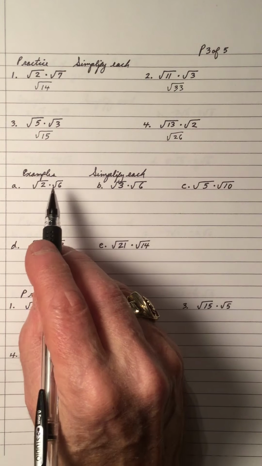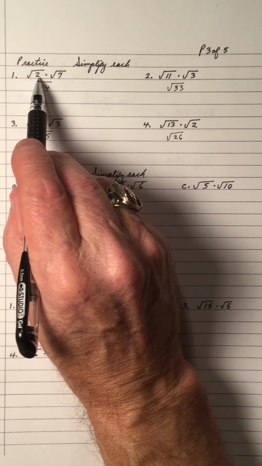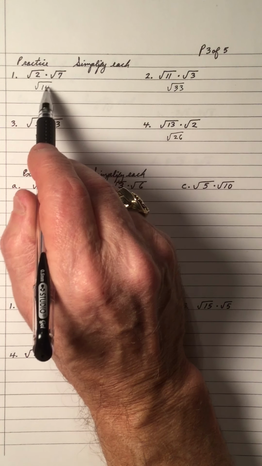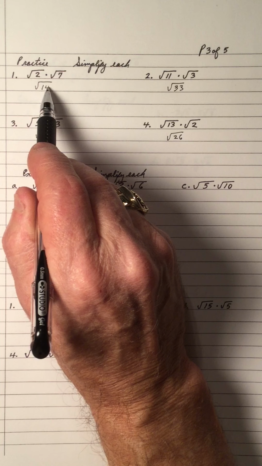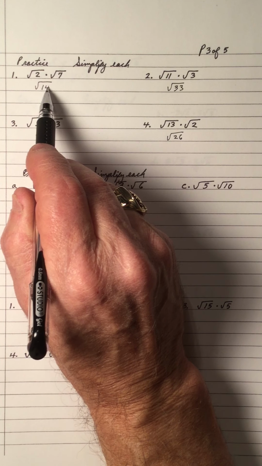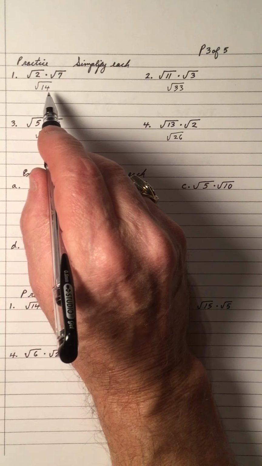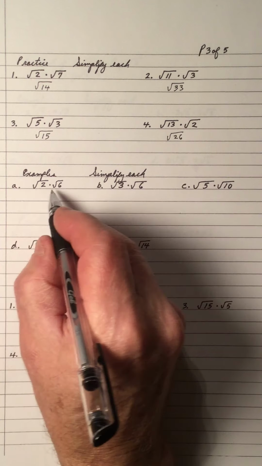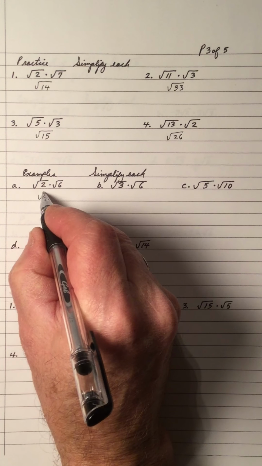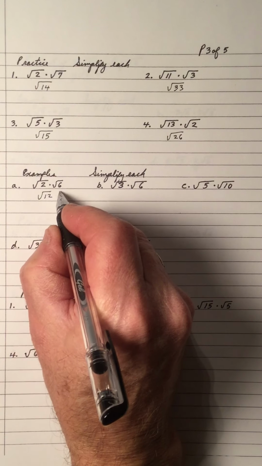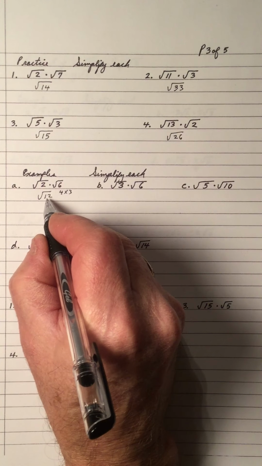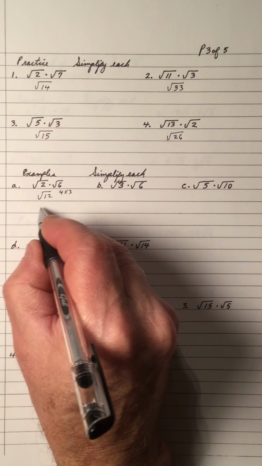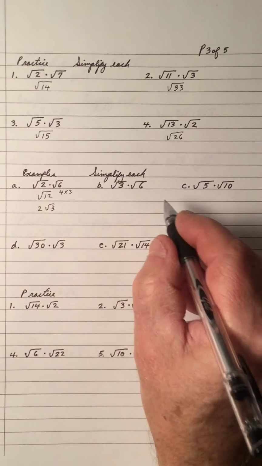Okay, what about more examples? Notice that when we did root 2 times root 7, we get root 14. Notice there's a 2 here and a 7, they're prime, so the product has no GCF as a factor. There's no perfect square factor. But let's look at these, simplify. Let's look at A. Root 2 times root 6 is the root of 12. But you notice that 12 is 4 times 3, because 12 has a perfect square as a factor. And the square root of 4 is 2, root 3.